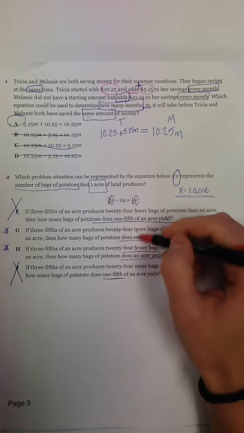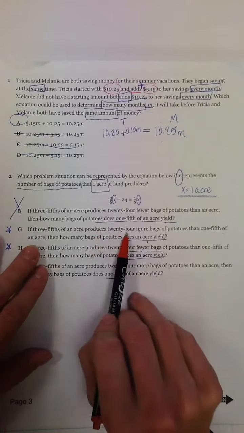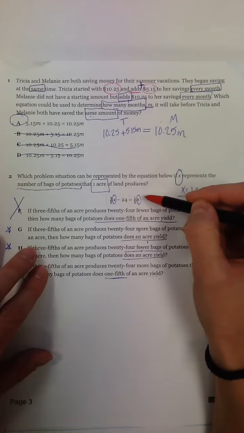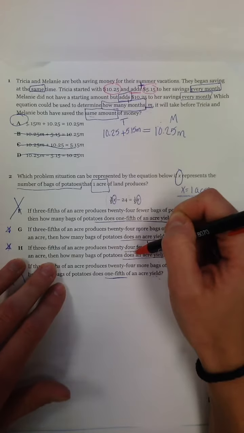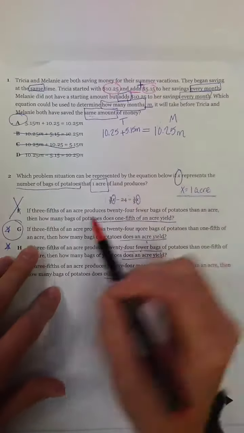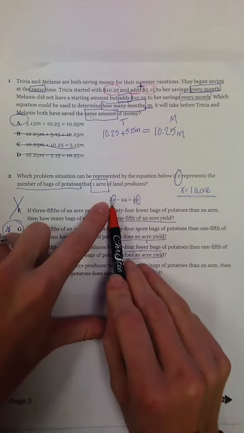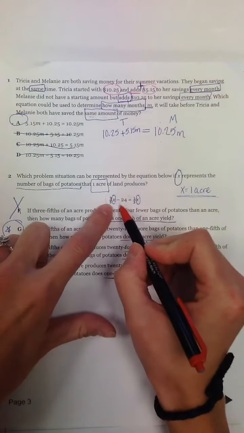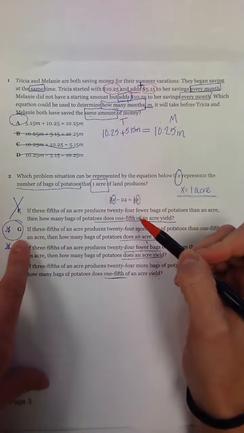The only difference between these two is it's saying 3/5 of an acre produces more, then 24 equals 1/5 of an acre. And this one is saying just the exact opposite. This one's tricky, but your answer is going to be G, only because if 3/5 of an acre produces 24 more. I know it says 3/5 x minus, so think about it. There's 24 fewer than 3/5 x. So G should be your answer.